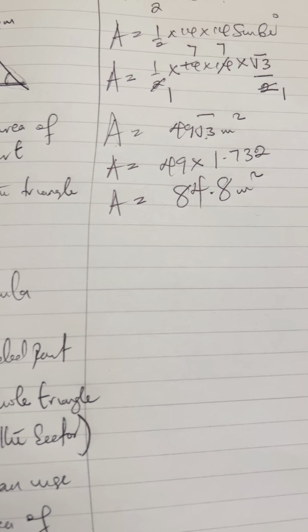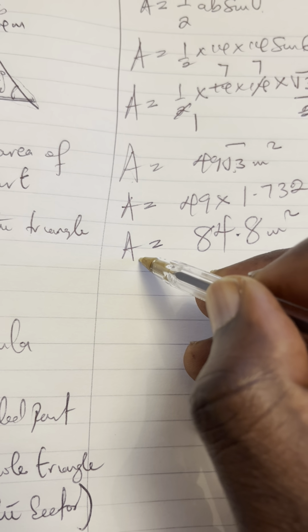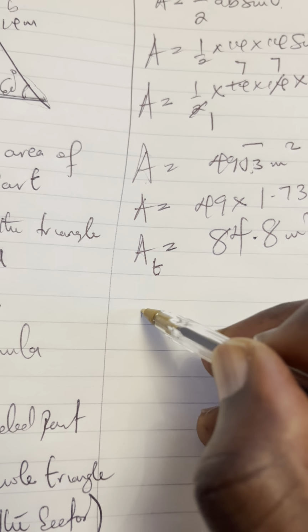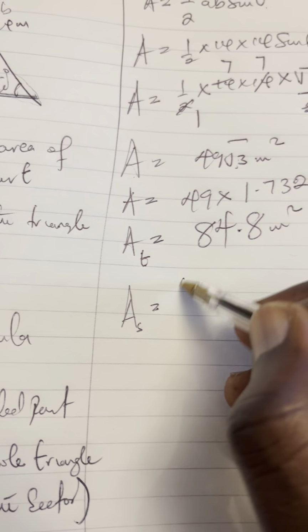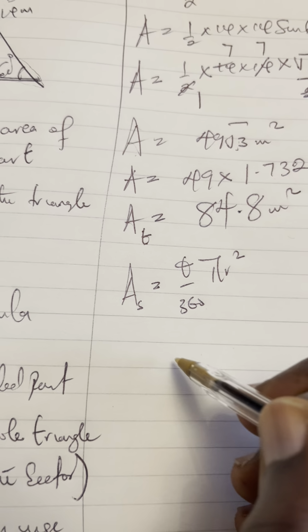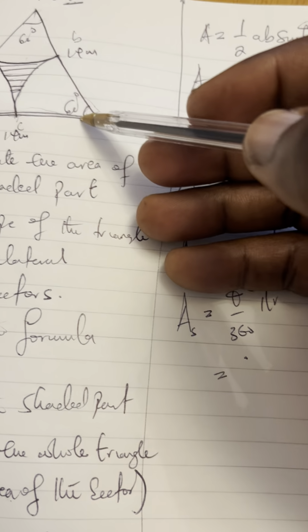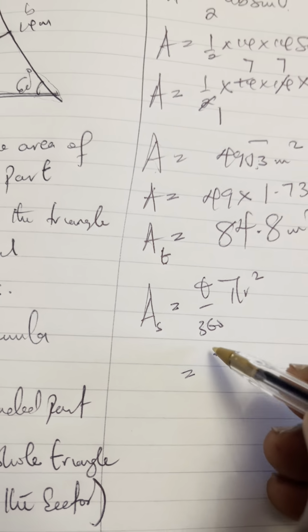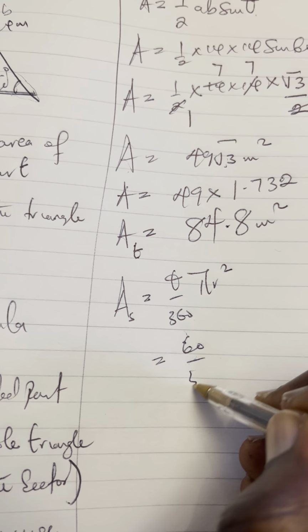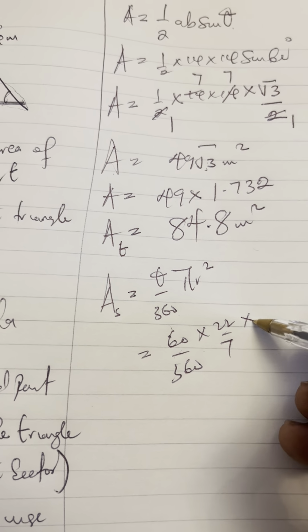So let's go for the area of the sector. Let's find one of the sectors, and then multiply by 3. Let's take this one to be the area of the triangle, A. So the area of the sector will be theta over 360 times pi r squared. Theta is the angle subtended by the sector, so you have 60 over 360 times 22 over 7 times the radius.